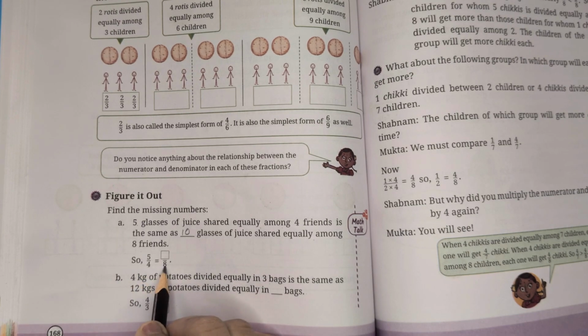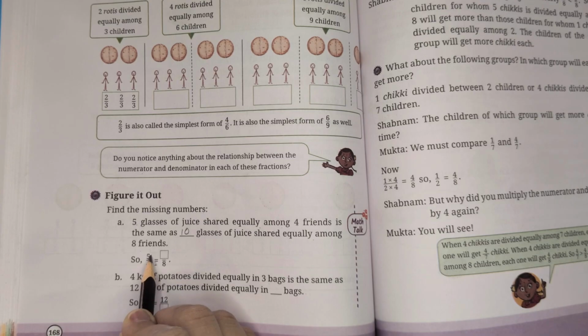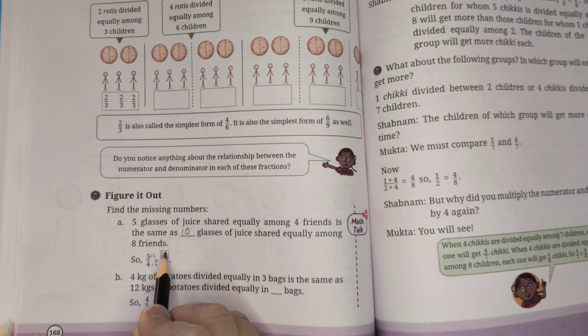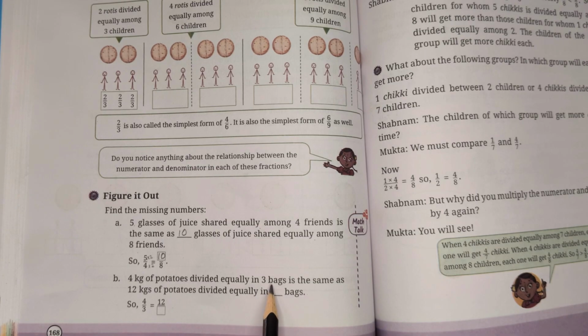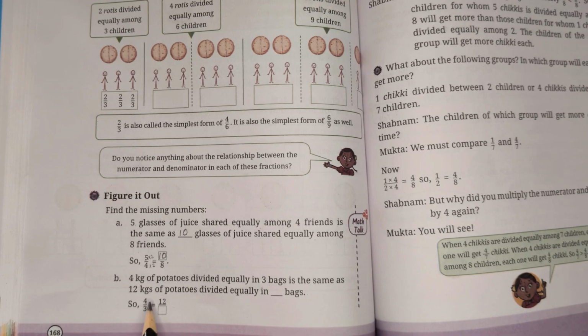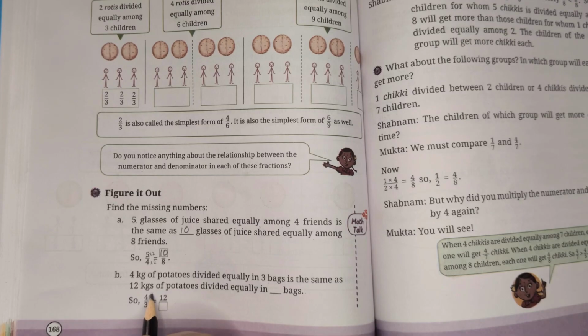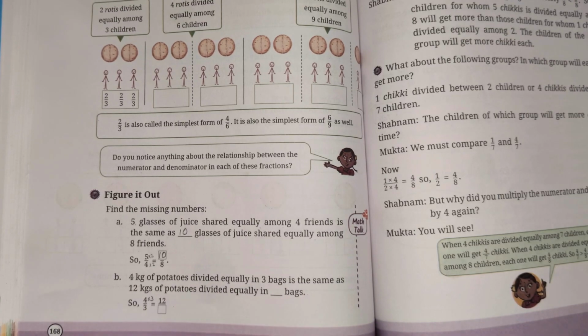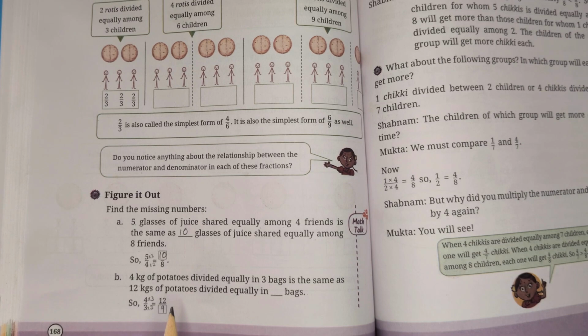4 becomes 8, which means 4 into 2 is equal to 8. Here also into 2, that means 10. Next one, 4 kg of potatoes divided equally in 3 bags is the same as 12 kg of potatoes. So 12 is coming from 4 into 3. 4 into 3, 12. So here also 3 into 3, 9.